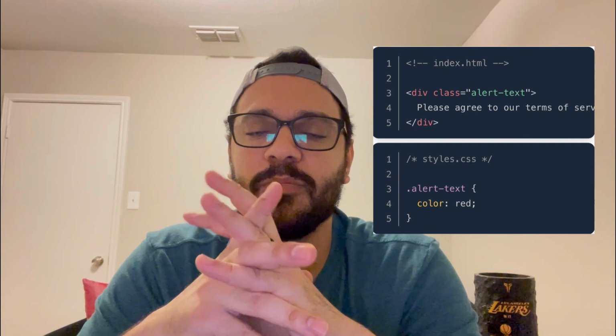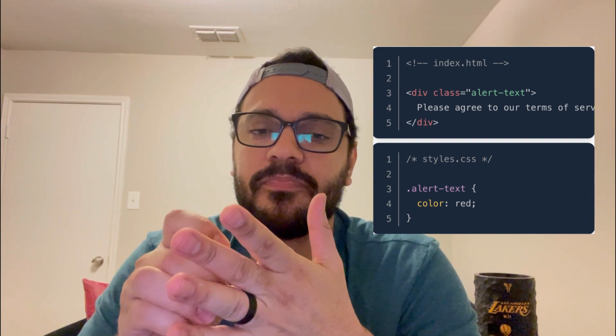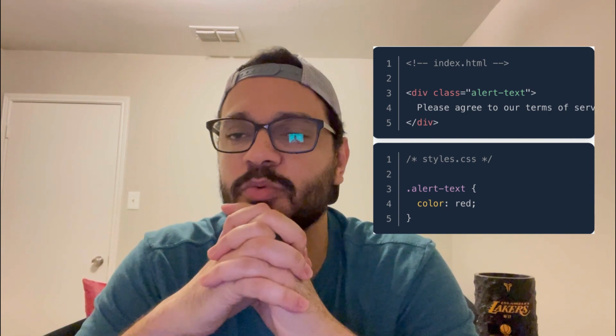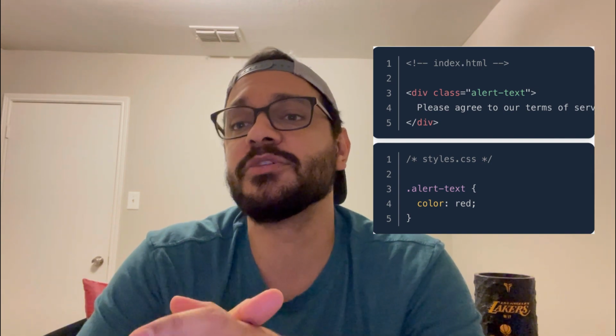The next one would be the class selector. It's a little bit more specific. You can add the class to whatever element you want, and it'll have that specific style that you put into the CSS.